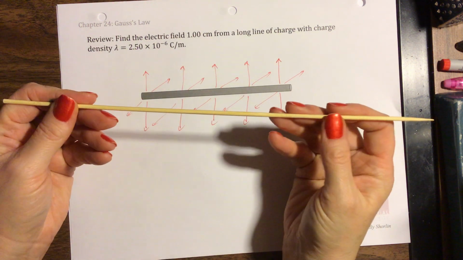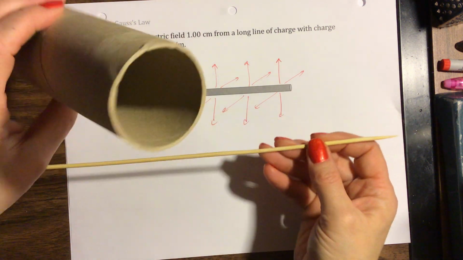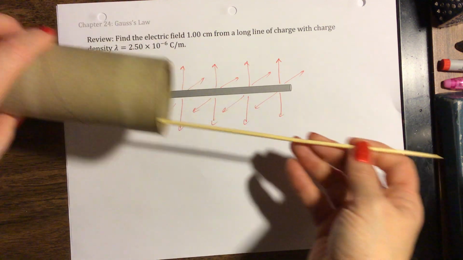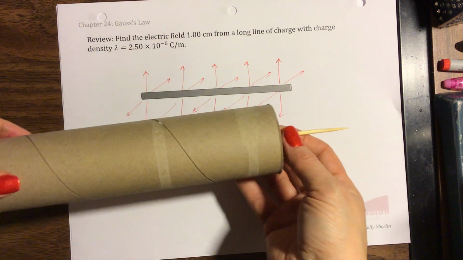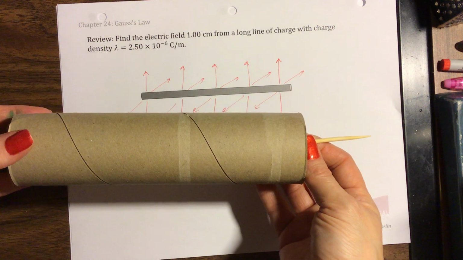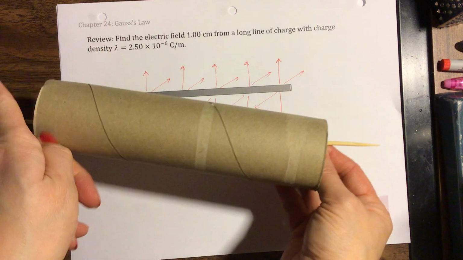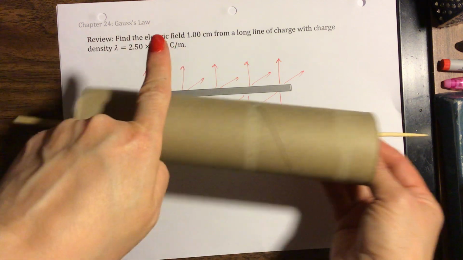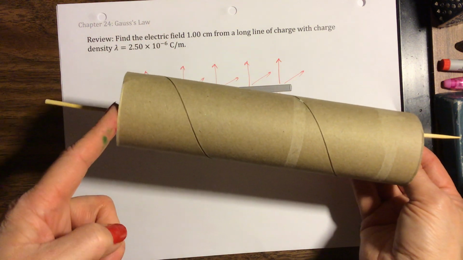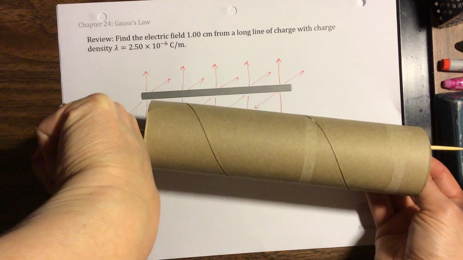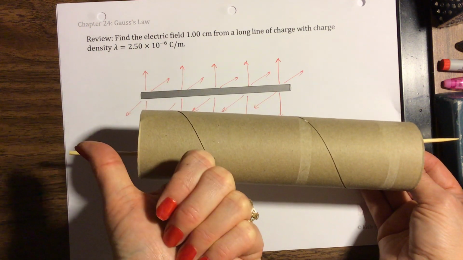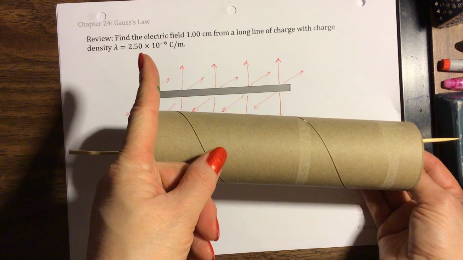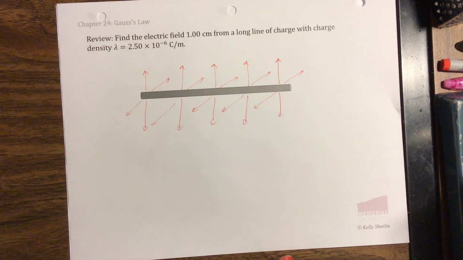My object is a long line of charge. My Gaussian surface is going to be a long cylinder. So my Gaussian surface is going to be a cylinder that surrounds my charge. The area of my cylinder is outwards everywhere from the cylinder, so it's going to be parallel to my electric field vector everywhere except at the end. At the ends, my area vector points straight out, my electric field vector points straight up. Those are perpendicular. Okay, I'm going to draw my Gaussian surface next.